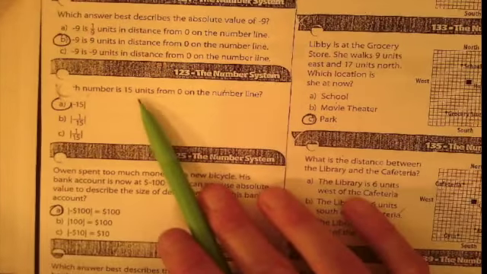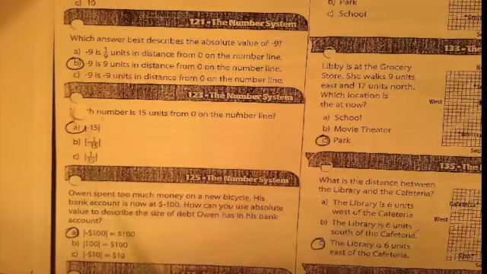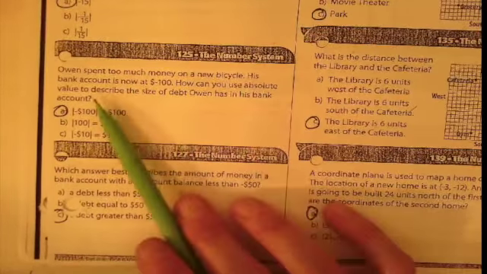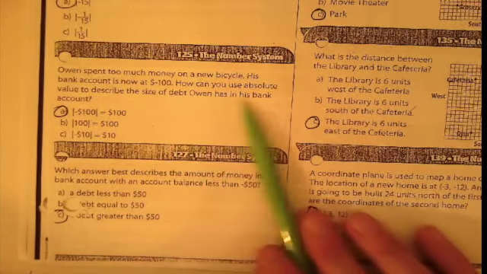Which number is 15 units from 0 on the number line? The absolute value of negative 15 would still be 15 units away from 0. It would just be to the left. Owen spent too much money on his new bicycle. His bank account is now at negative 100. How could you use the absolute value to describe the size of his debt?